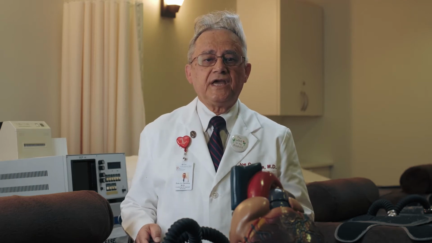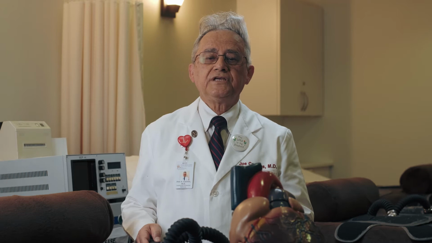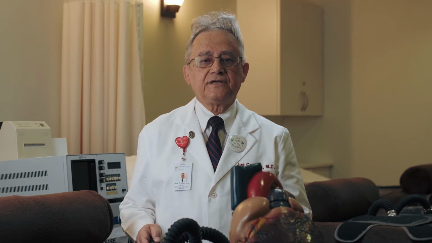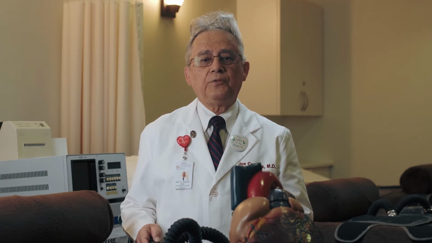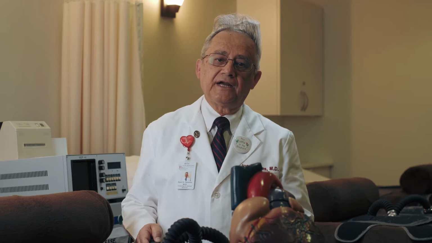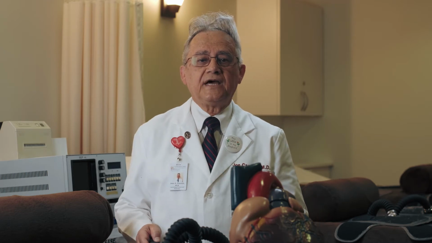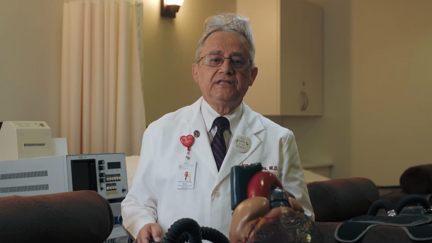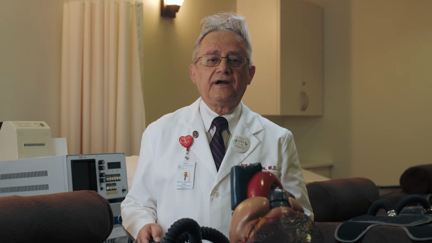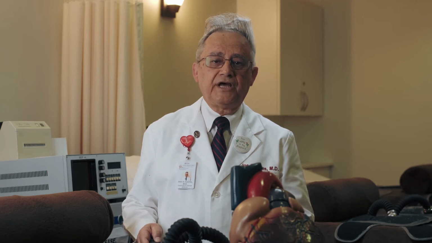So we have a patient, for example, who is a 68-year-old male with history of hypertension, high cholesterol, and diabetes, and over the years develops coronary artery disease. When we see his pictures in the cath lab, we can see a severe blockage in the 3 arteries of the heart and also in the left main coronary artery.